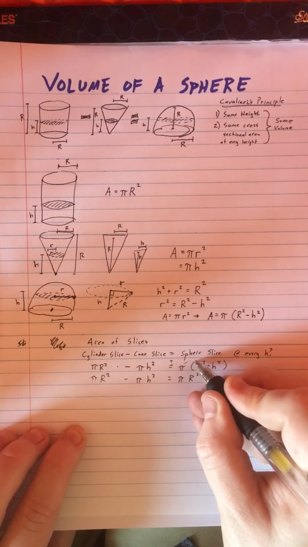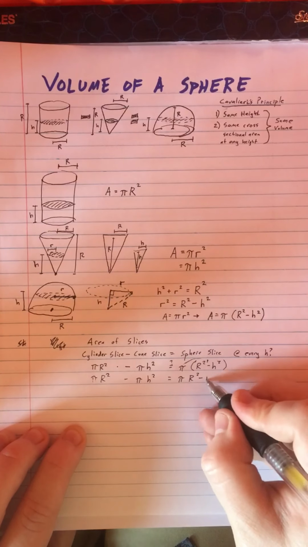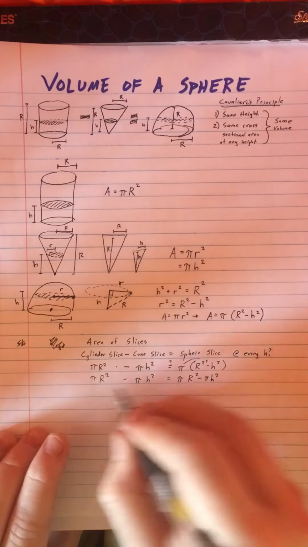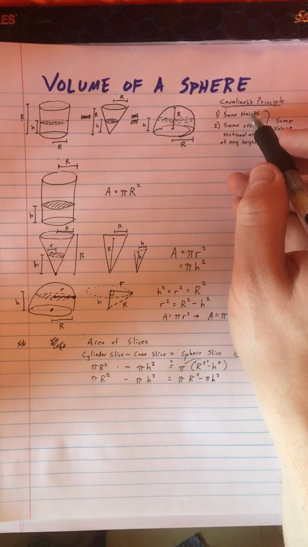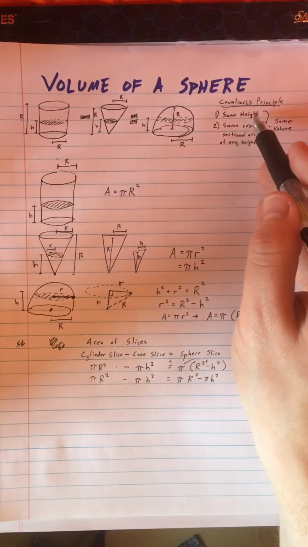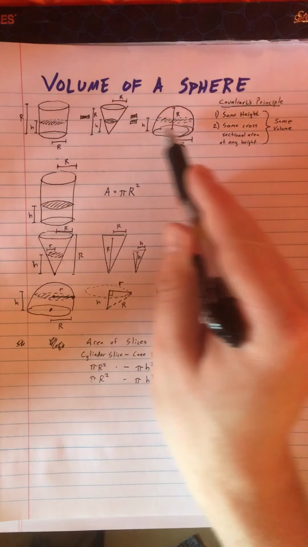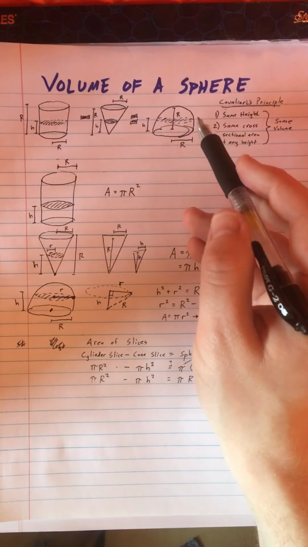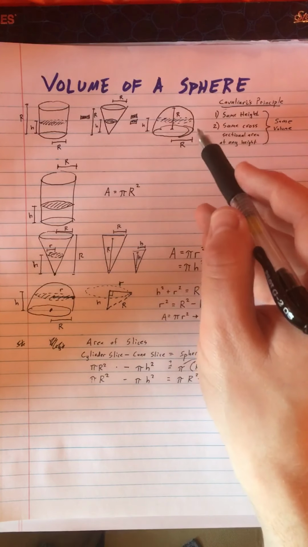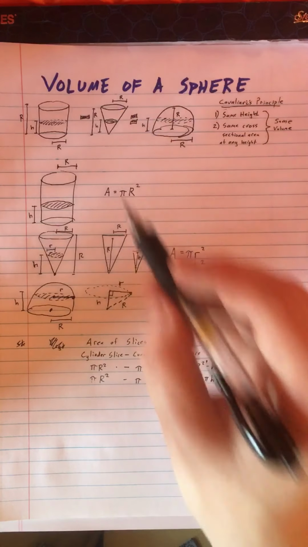If I distribute this pi to these two terms, I get two equivalent statements. So I know that Cavalieri's principle is in play here. All these figures are the same height, and they have the same cross-sections at any given height h, which means I can express the volume of this hemisphere that I don't know in terms of the volume of these two figures, which I do.